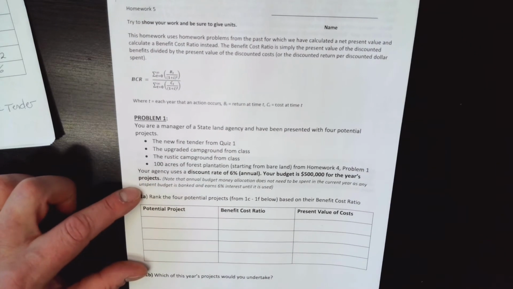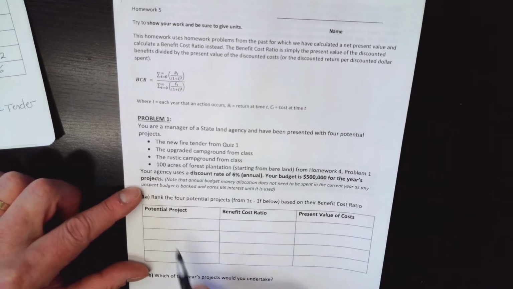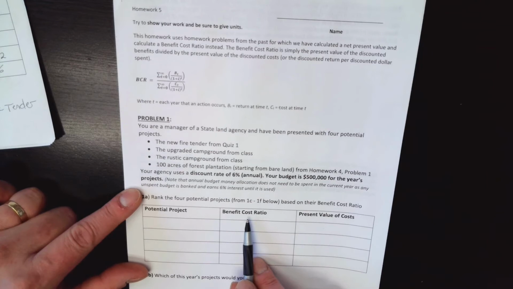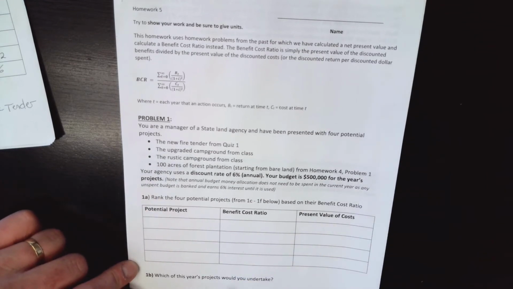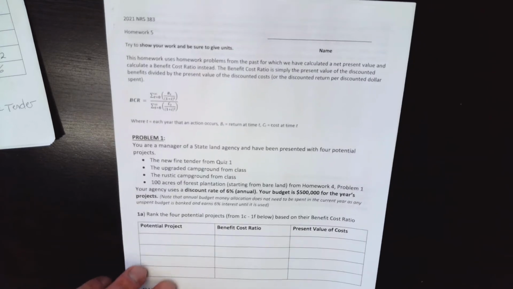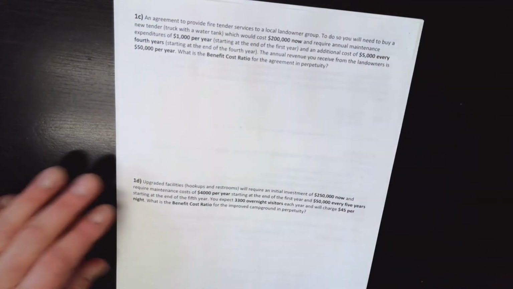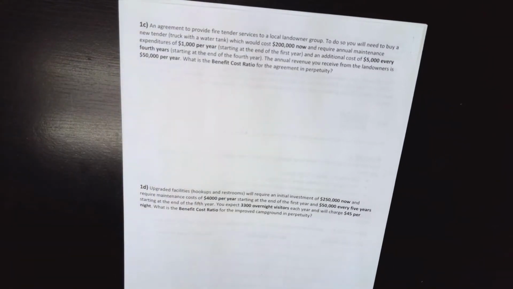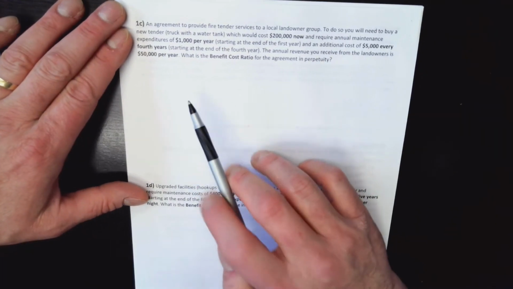And so what we have here in 1A is the potential where we're going to rank these projects. So what the project is, what the benefit cost ratio is, and what the present value of the costs are. And then which of these projects would we undertake. So if we flip over to the first page here, we have the fire tender problem. It's a little different than what we did on the midterm. Right, so let's read through it and figure it out.